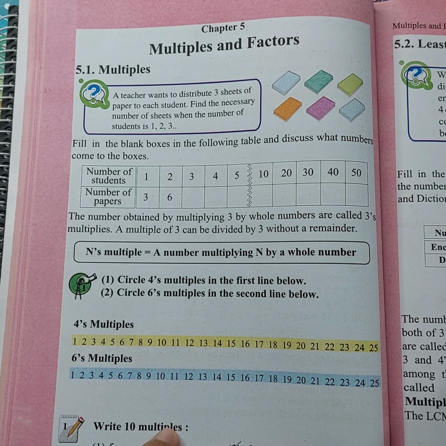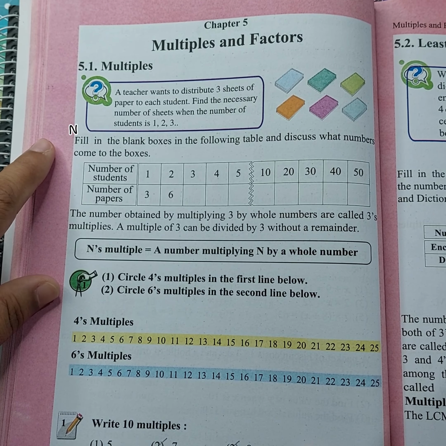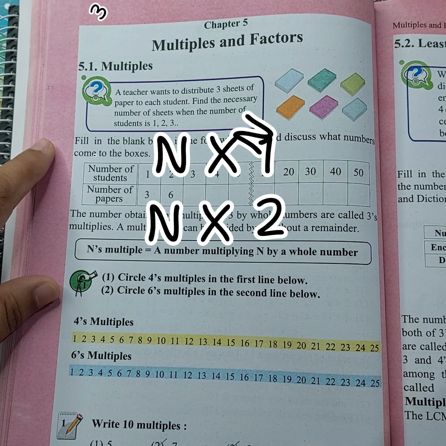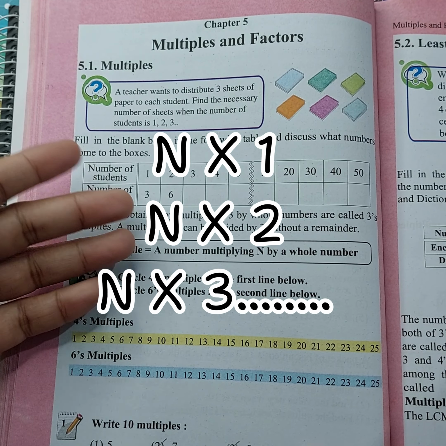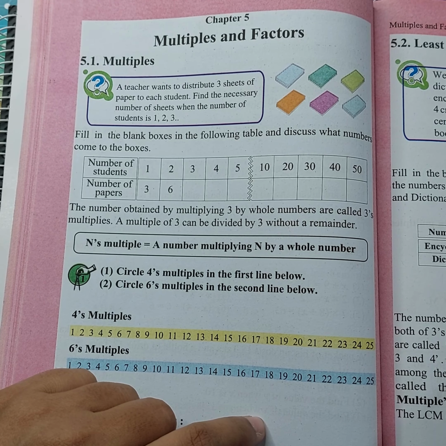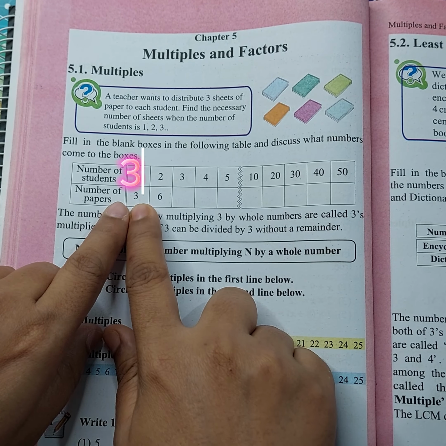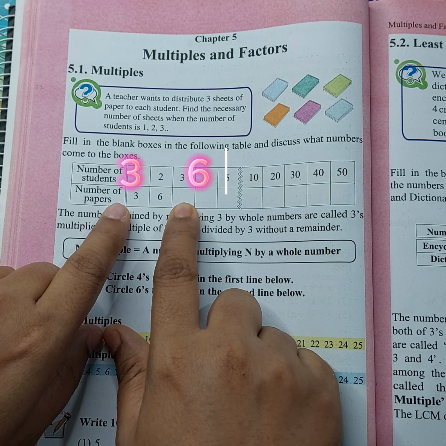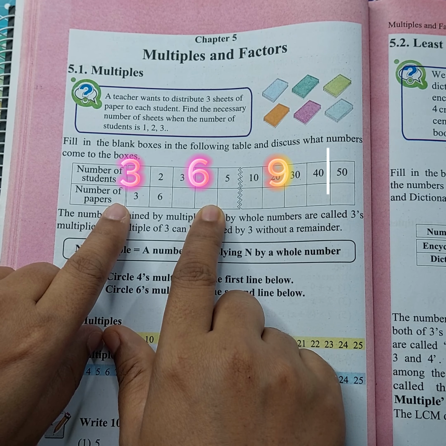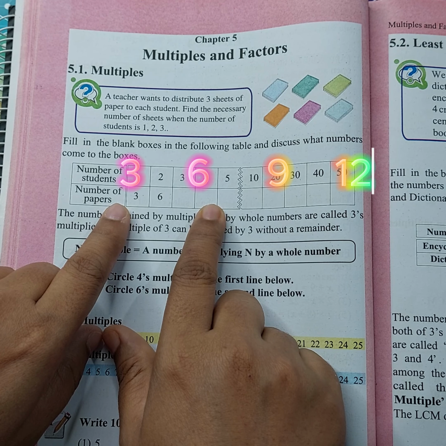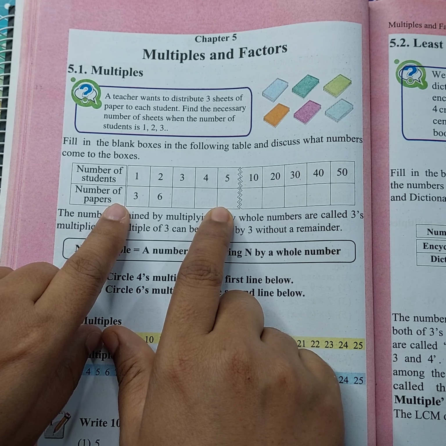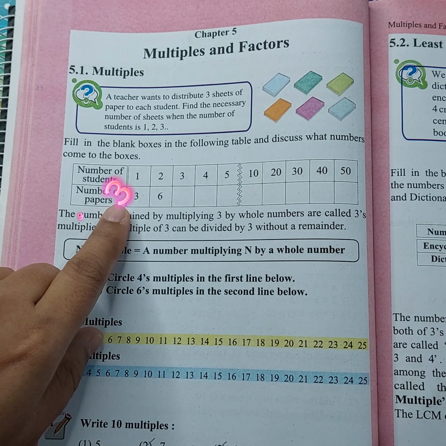A multiple is what you get when you multiply a number by 1, 2, 3, and so on. Think of it like skip counting. For example, multiples of 3 are 3, 6, then 9, then 12. Isn't it jumping? The numbers are actually jumping from one to another, right?